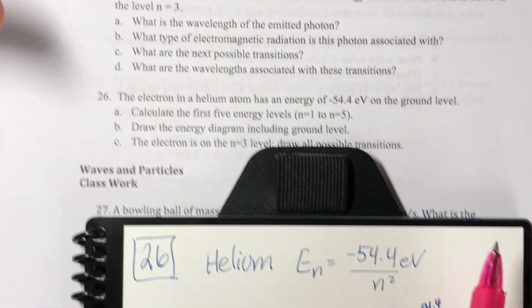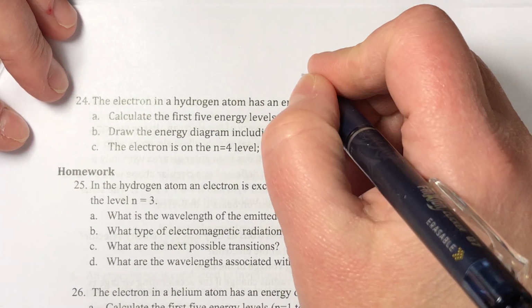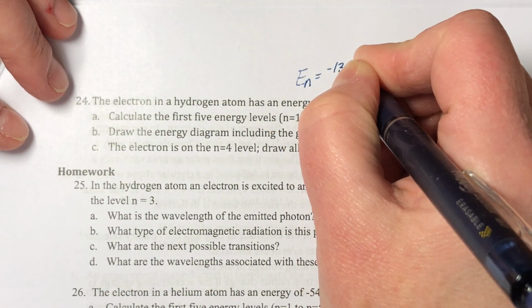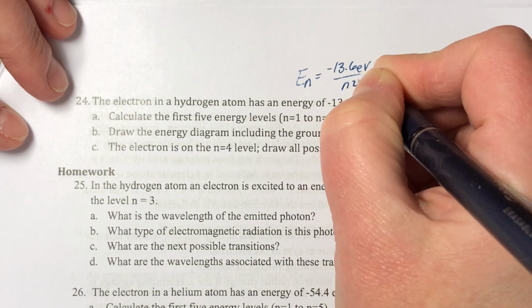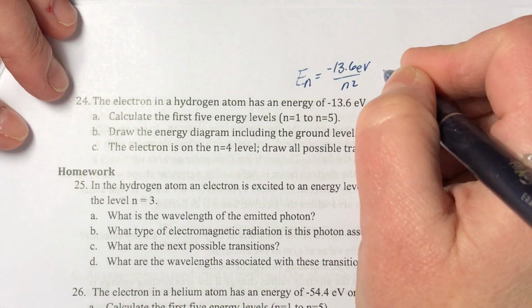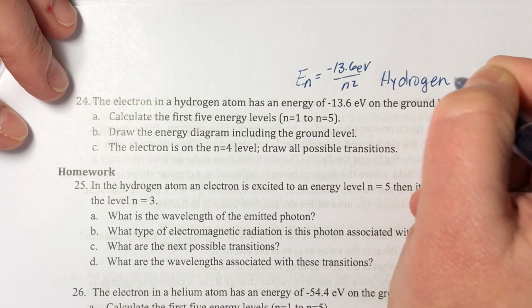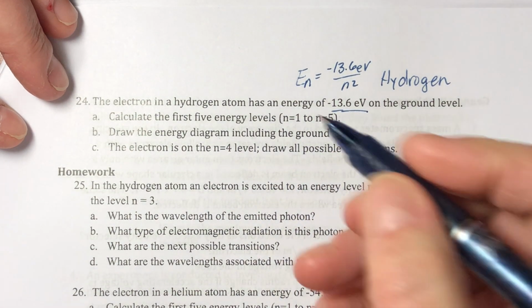Normally in problems, we've been working a lot with hydrogen. So for hydrogen, the energy levels are negative 13.6 electron volts over n squared. So that's for hydrogen only. And they tell you that right here in the problem. So that should be pretty straightforward.